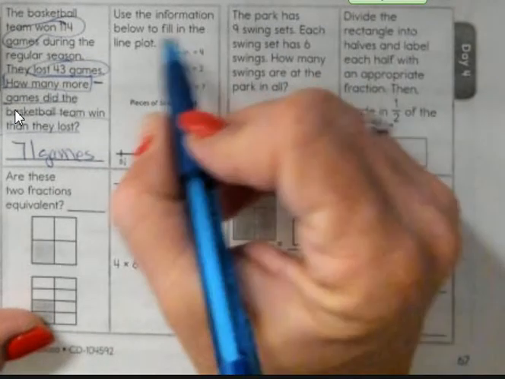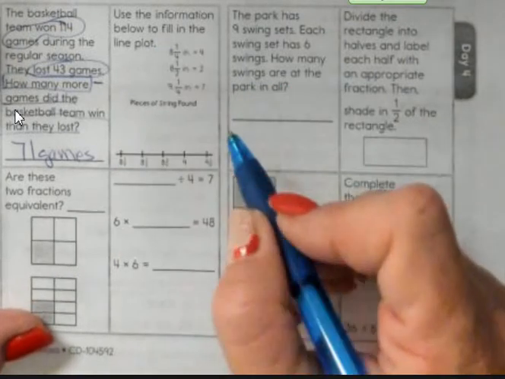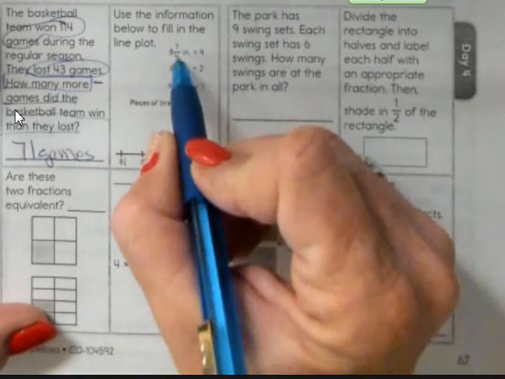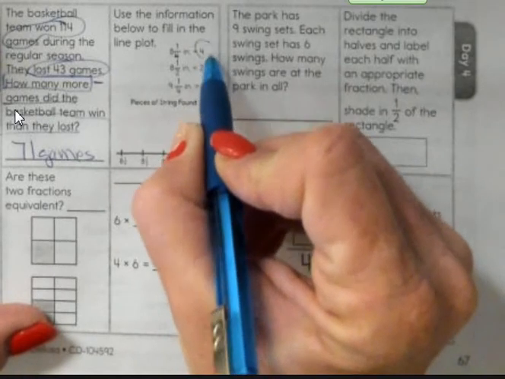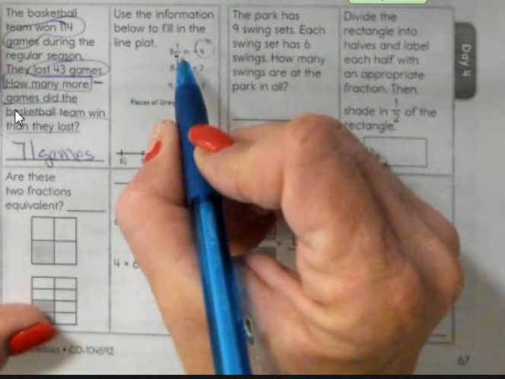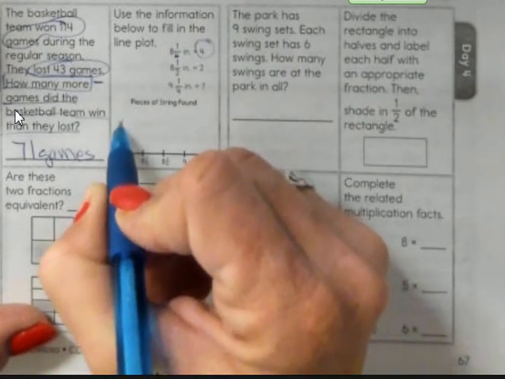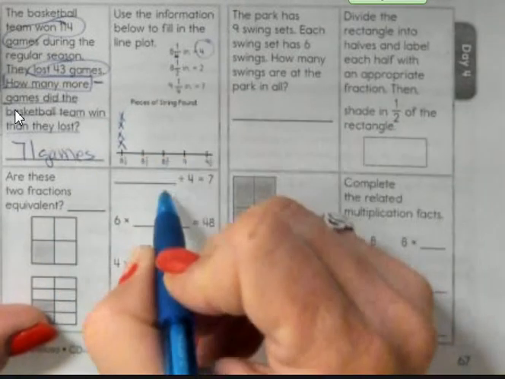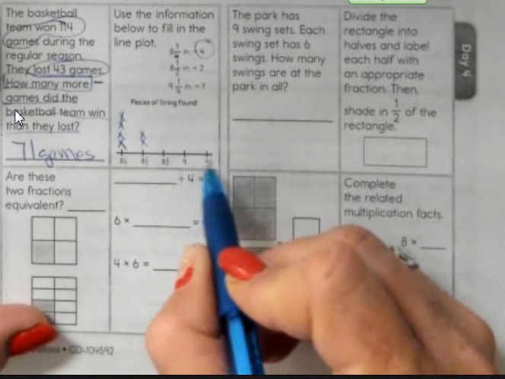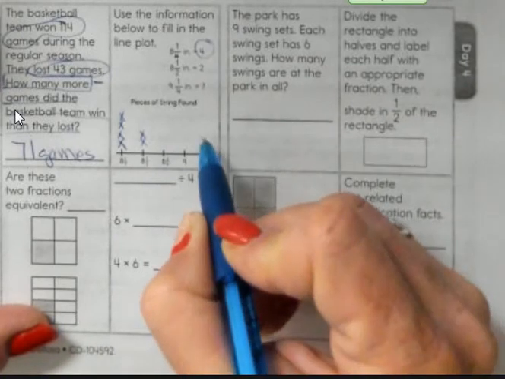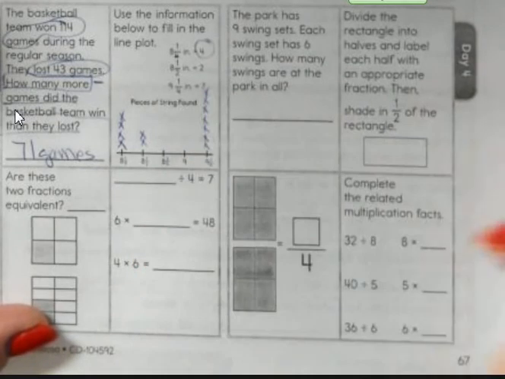Use the information below to fill in the line plot. We did a few of these before school got out. You take this number and you put a plot or an X for each one that they are counting. So 8 1/4 gets 1, 2, 3, 4. 8 1/2 gets 1, 2. 9 1/4 gets 1, 2, 3, 4, 5, 6, 7.